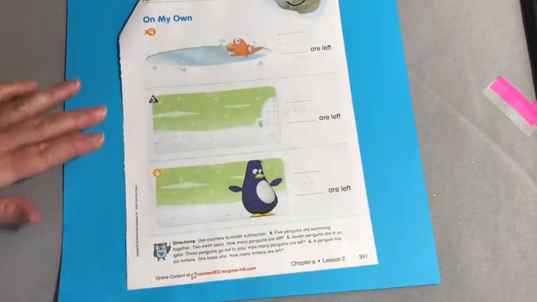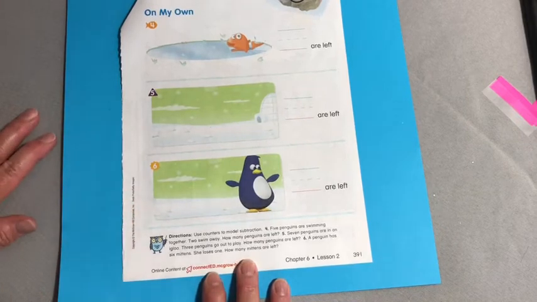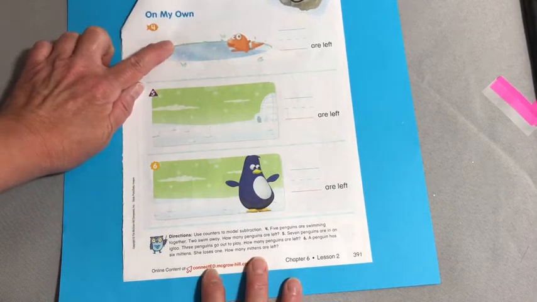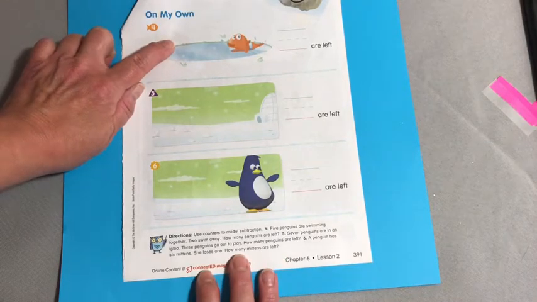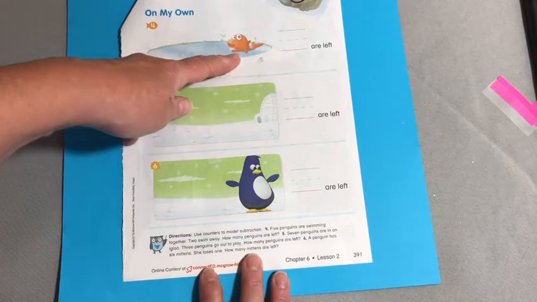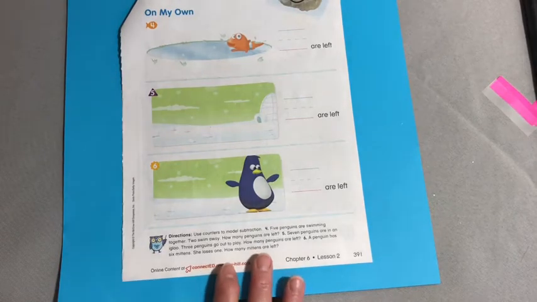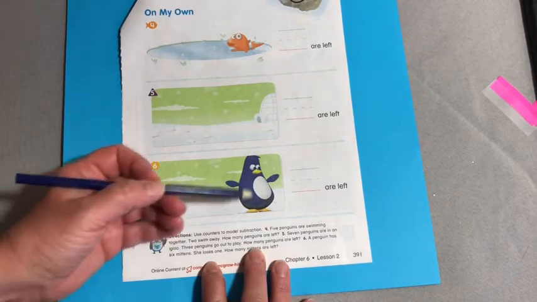Okay, on my own. I'm going to read the story, and you're going to draw the little counters or use counters. And this is kind of a funny one because there's a little fish here, and the story I'm reading is about penguins, which is really funny. I'm confused about that. But we are going to go ahead and draw penguins because that's what the story said.